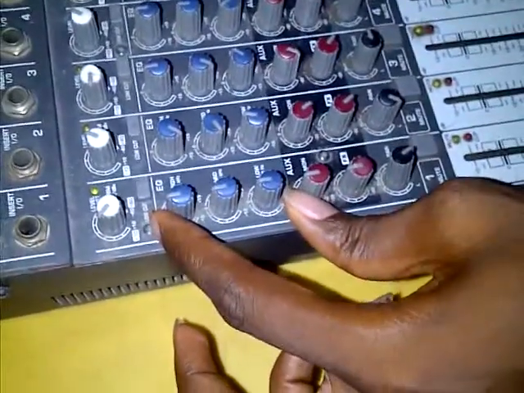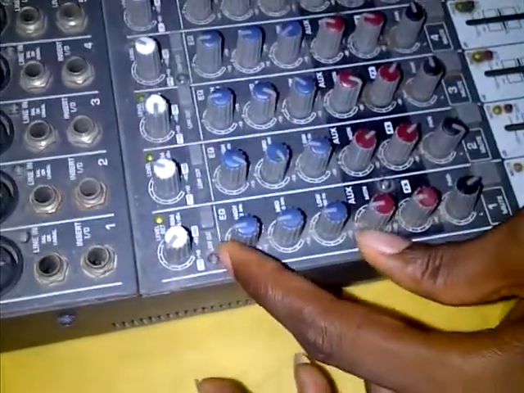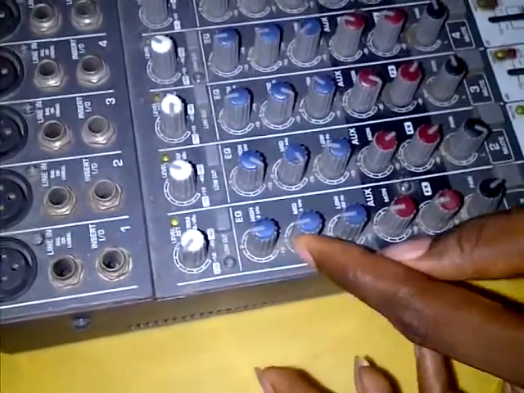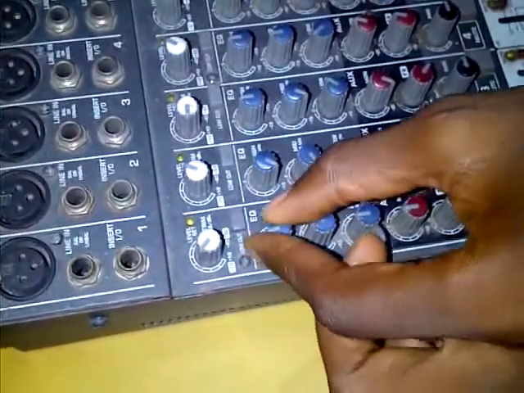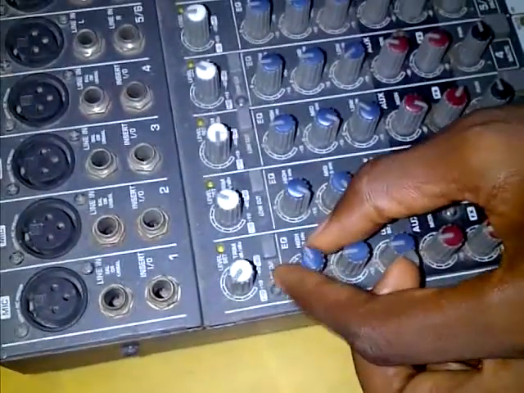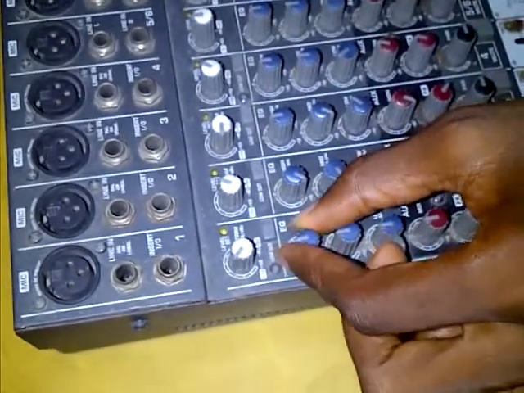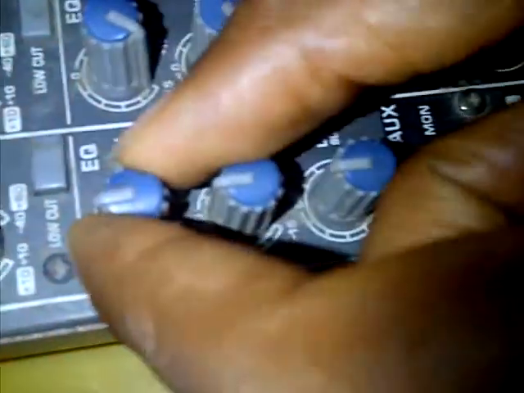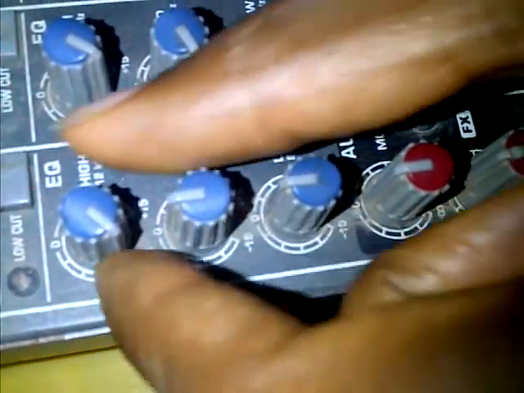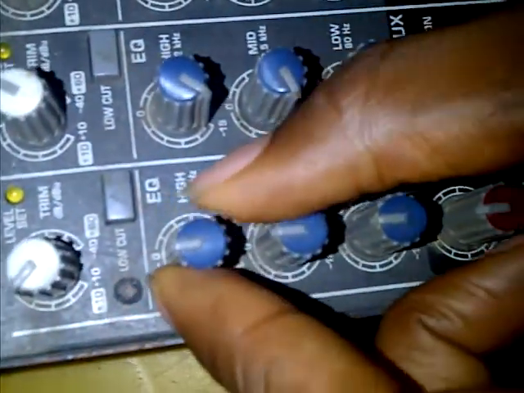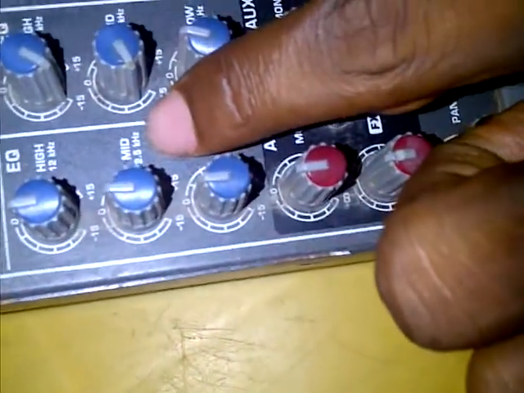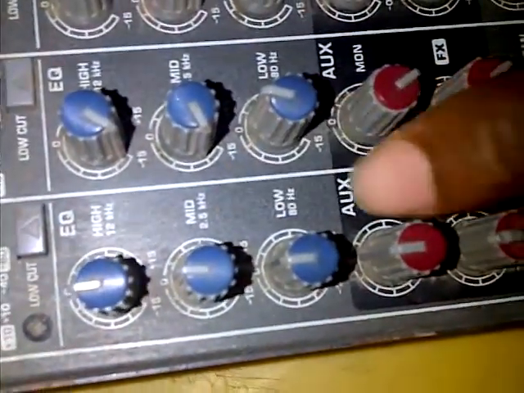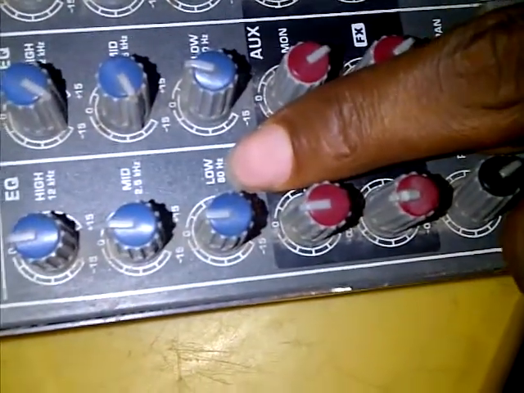Now we'll go to the next thing, which is your EQ. This EQ, according to my own mixer, has only 3 knobs: the high, the mid, and the low. We have mixers that have more than 3 knobs, but this particular one has just 3. With the high, you can increase or reduce the quality of the sound, the timbre of the sound, from 12 kilohertz upward, and it can go to -15 and +15. That's how far it goes. The same goes for the mid. The mid controls 2.5 kilohertz, as you can see right here, and the low, 80 kilohertz.